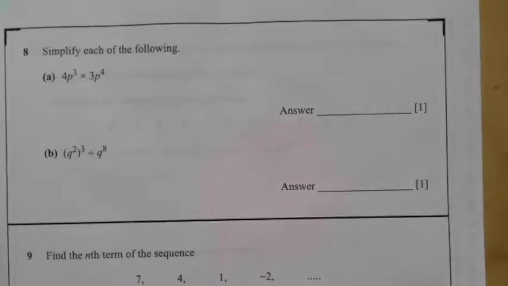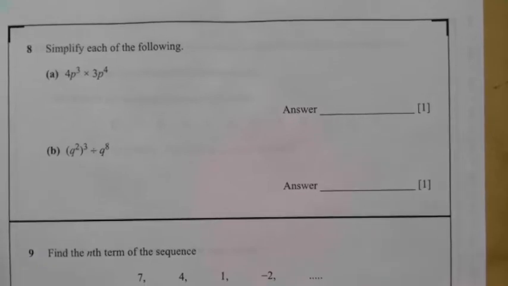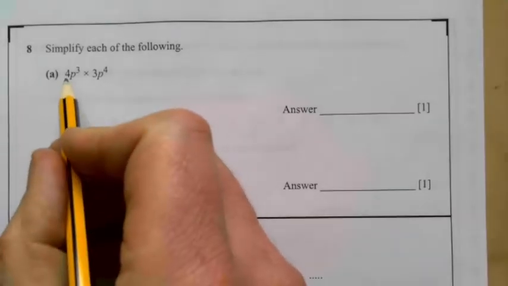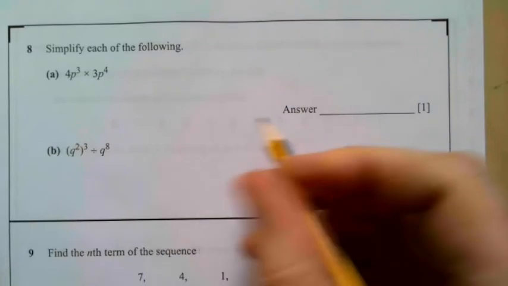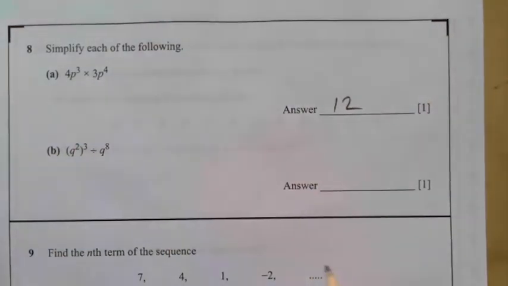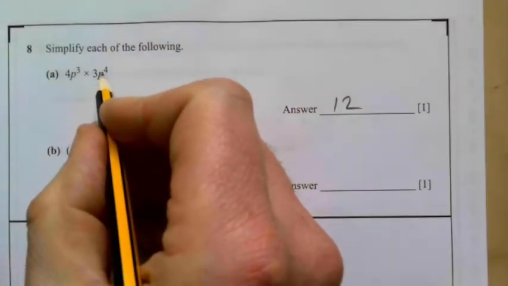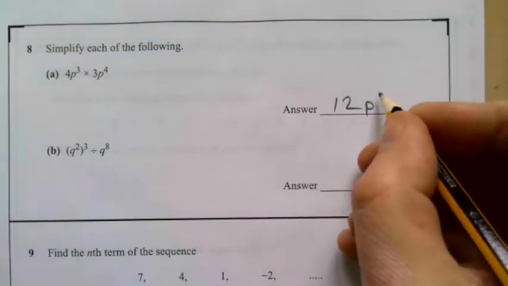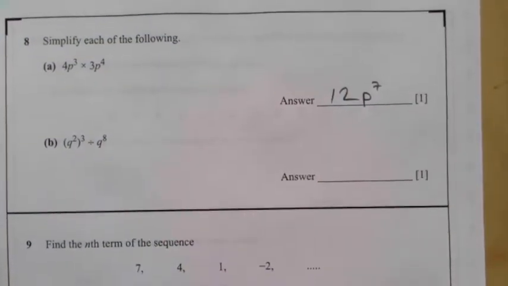Simplify each of the following. So 4p cubed times 3p to the power of 4. I would just take each wee bit separately. The number bit, 4 times 3 is 12. P to the power of 3 times p to the power of 4. Of course, we add the powers there, so it's p to the power of 7.